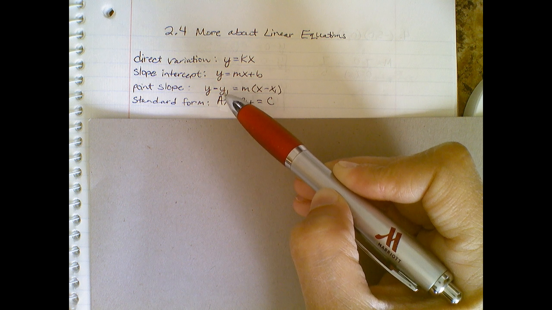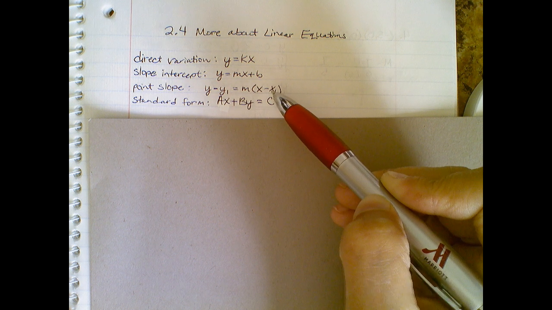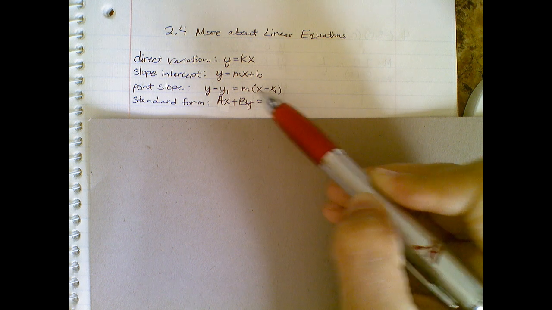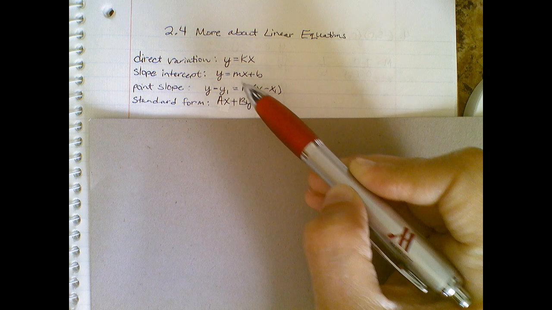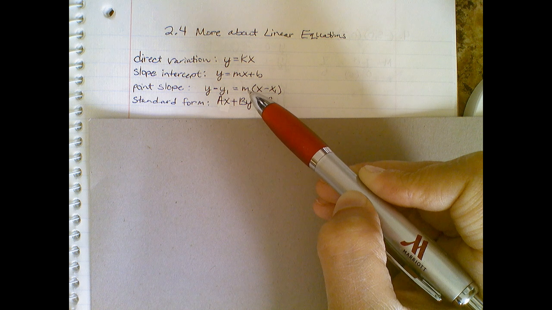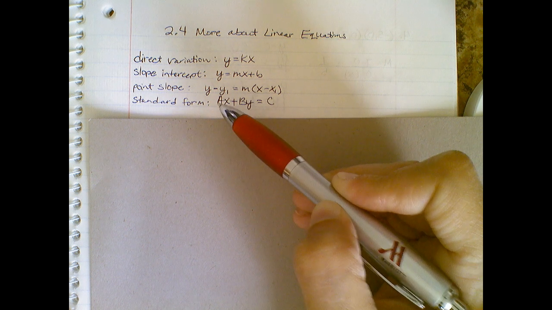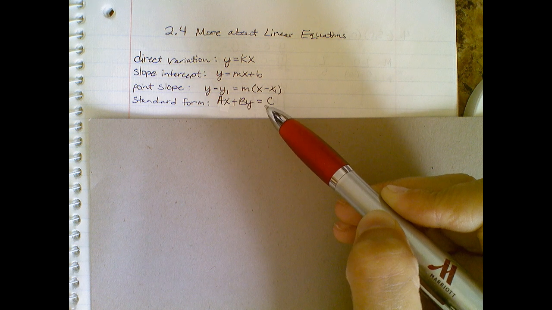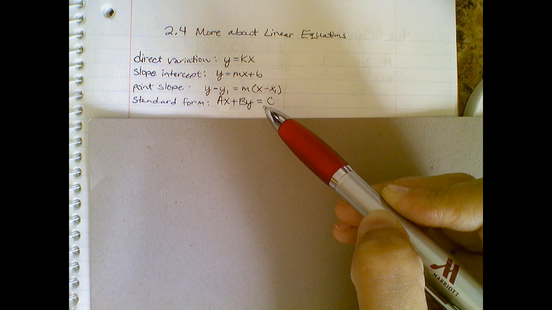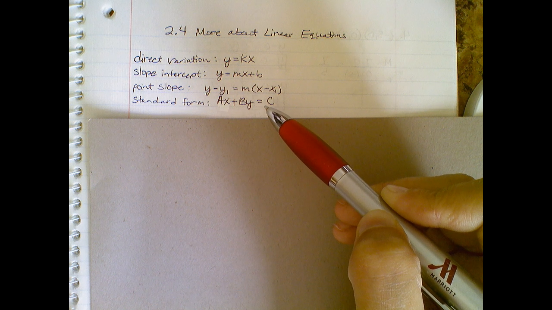Point slope form, this y1 and x1 is where you put the point that they give you, and then this m and this m are the same thing, just stand for slope. And then standard form is ax plus by equals c. A, b, and c are just going to be whole numbers. You cannot have fractions or decimals in this form, so if you do, I'm going to show you how to get rid of them.